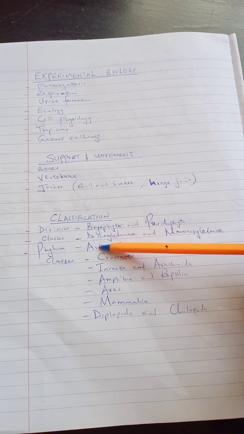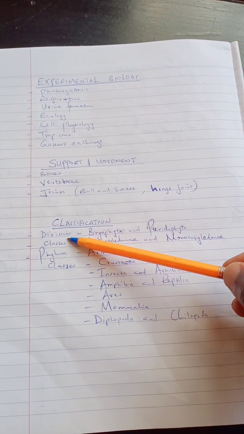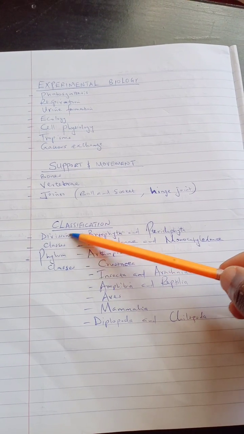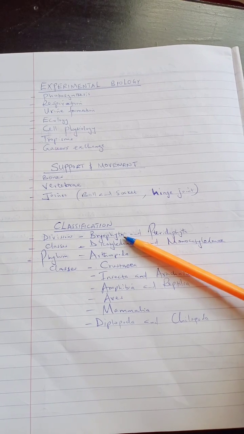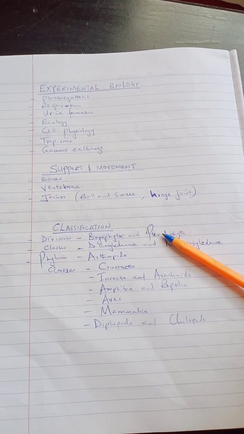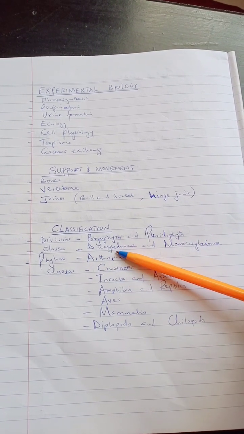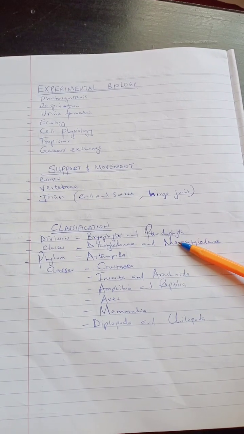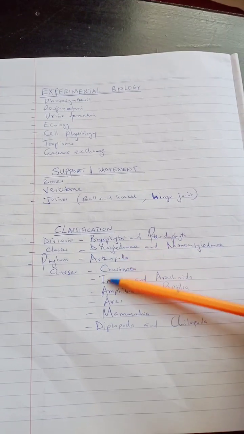And then we go to classification. For classification, mostly in plants, you look at divisions, Bryophyta and Pteridophyta, very important. You have to know how bryophytes look and their characteristics. The same thing with pteridophytes. And then classes in plants are mainly Dicotyledonae and Monocotyledonae. You have to be able to understand those classes.